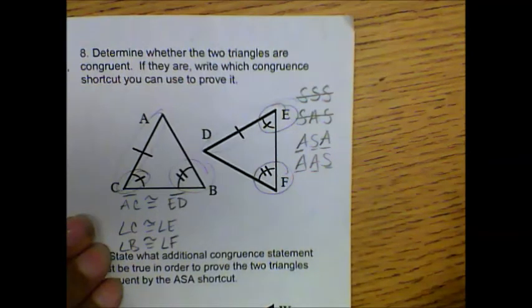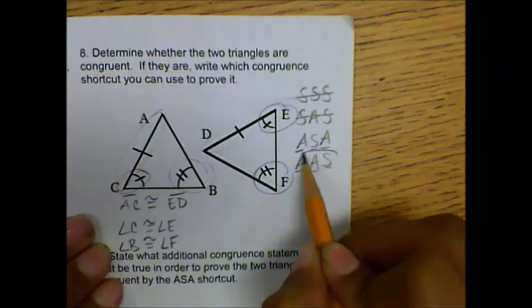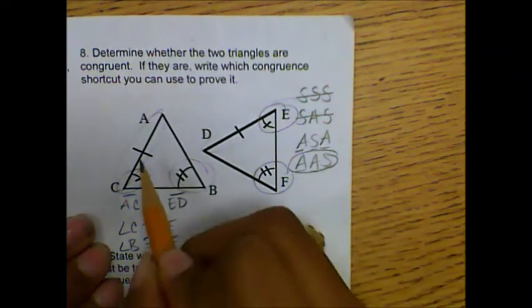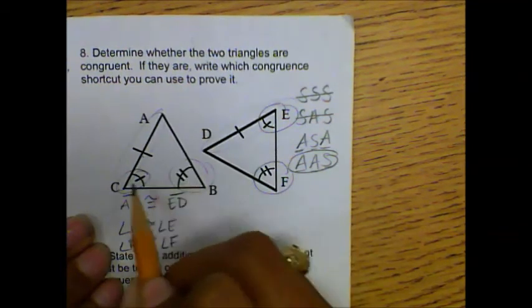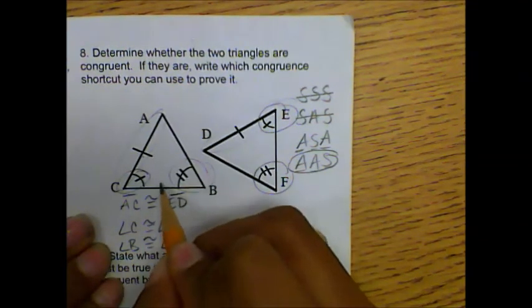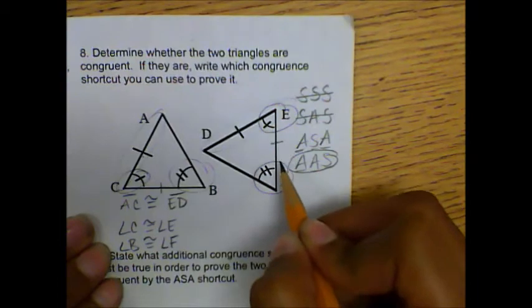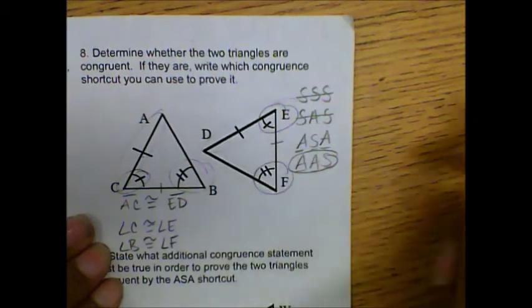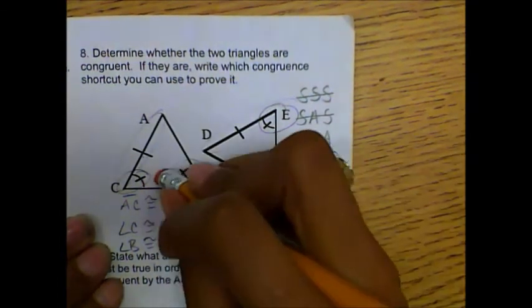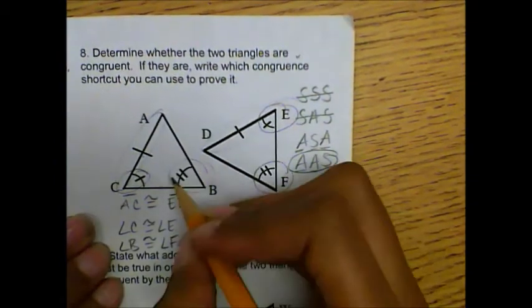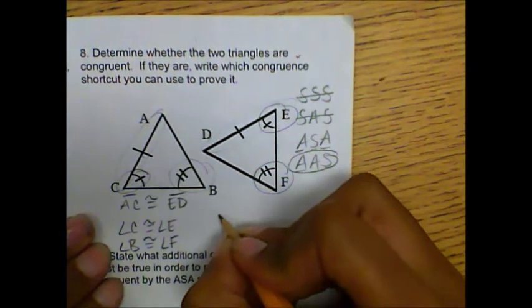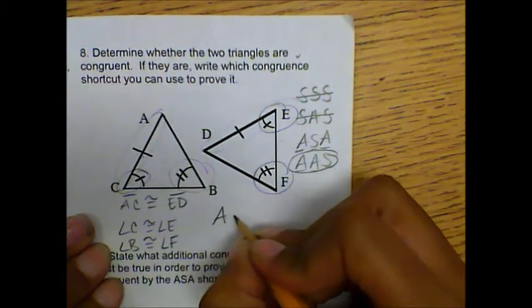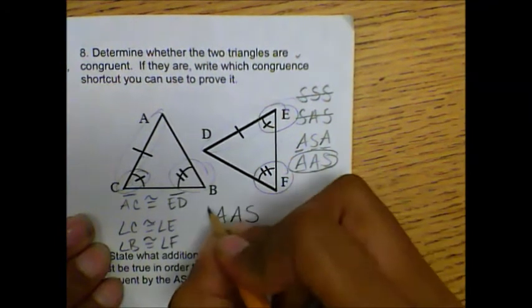So which one is it? Well, it's going to be angle, angle, side, because the side that's congruent to the other side is not in between these two angles. If they said CB was congruent to EF, then we would use angle, side, angle. But since they didn't, the shortcut we're going to use is angle, angle, side. So the correct answer again is angle, angle, side.